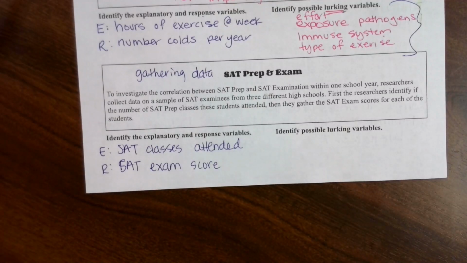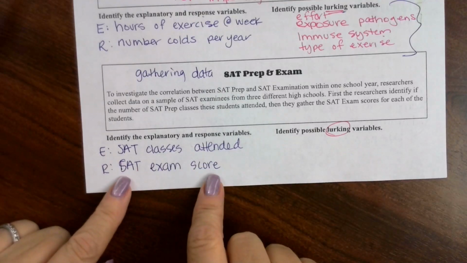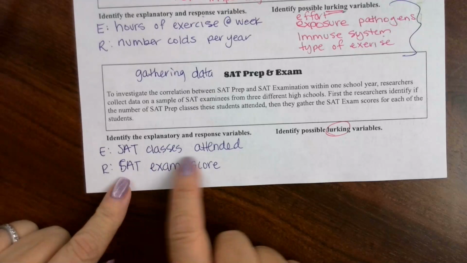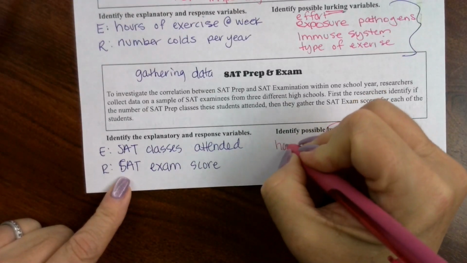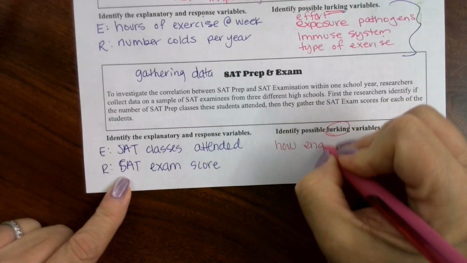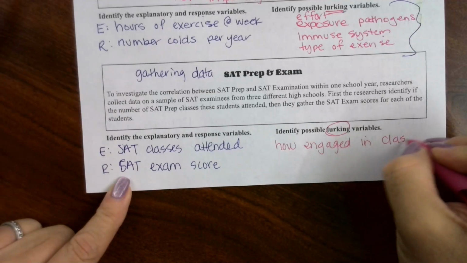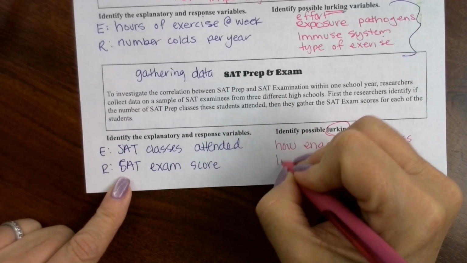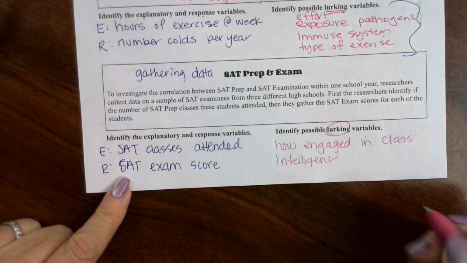All right, so possible lurking variables. What are things other than just attending the SAT classes that would affect your exam score? Well, it might be how engaged were you in the class? I hate to say this, but it could just be your intelligence. You can go to all the classes if you want, but if you just don't have it, you don't have it, right?